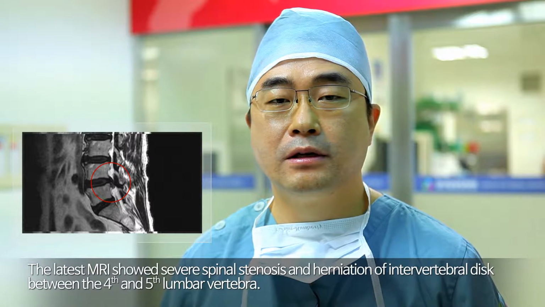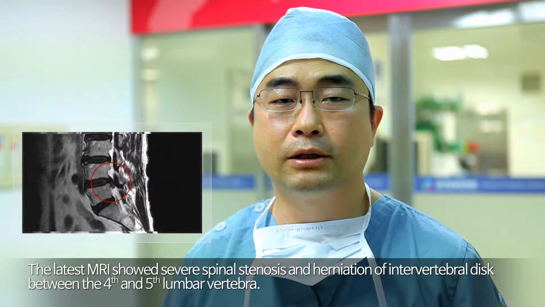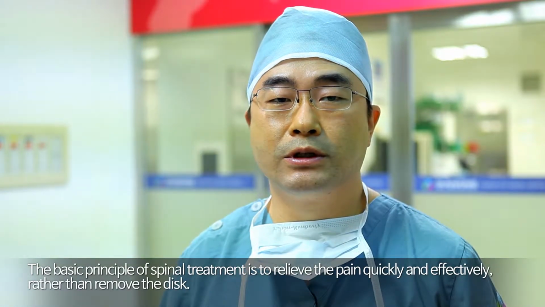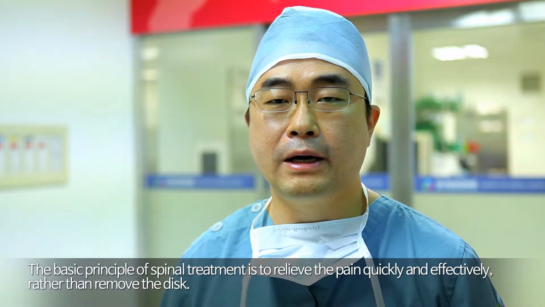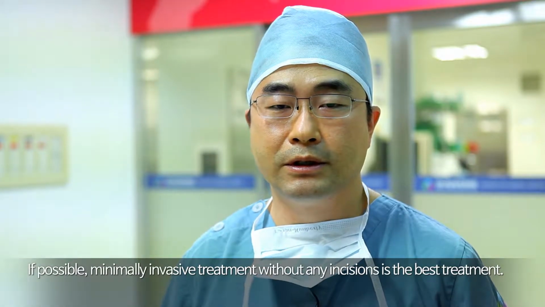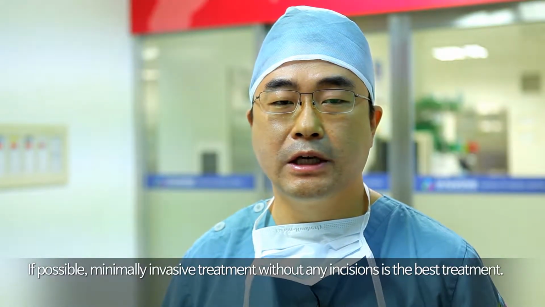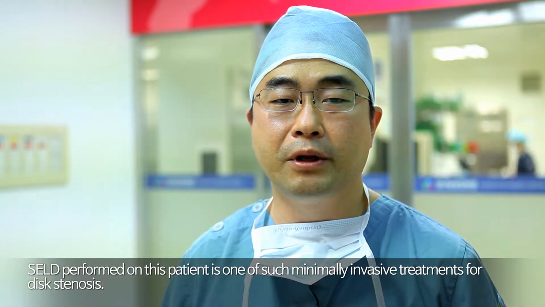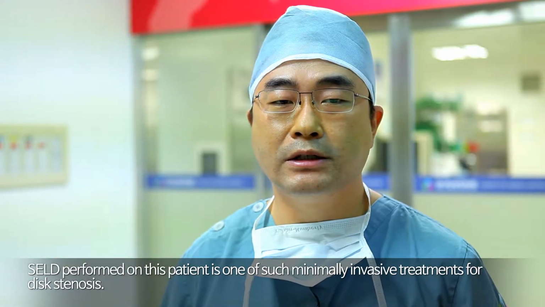The latest MRI showed severe spinal stenosis and herniation of the intervertebral disc between the 4th and 5th lumbar vertebra. The basic principle of spinal treatment is to relieve the pain quickly and effectively, rather than remove the disc. If possible, minimally invasive treatment without any incisions is the best treatment. SELD performed on this patient is one of such minimally invasive treatments for disc stenosis.